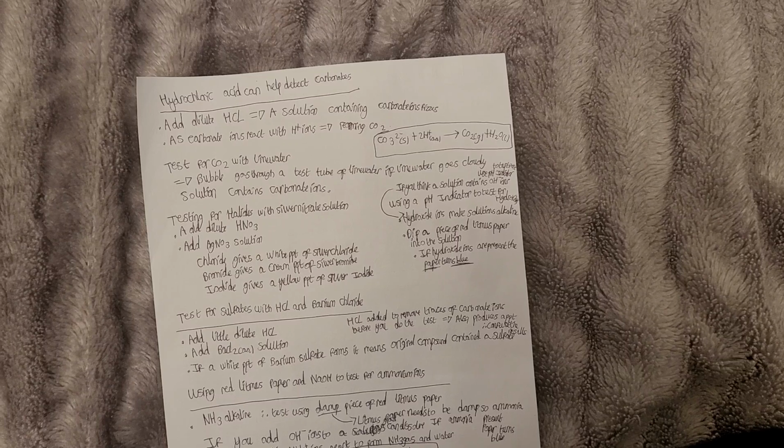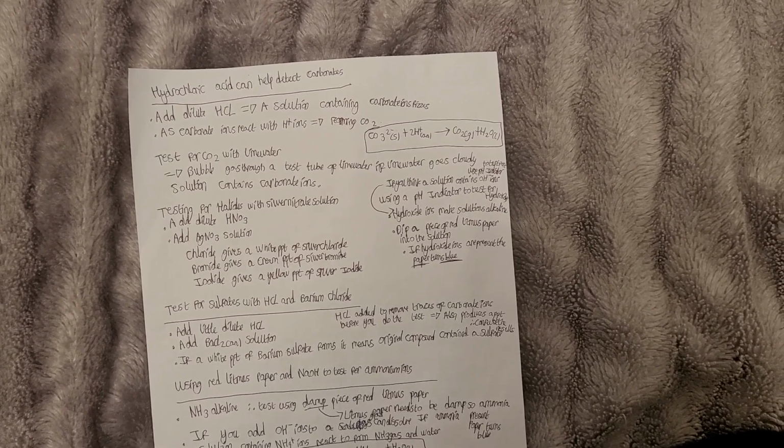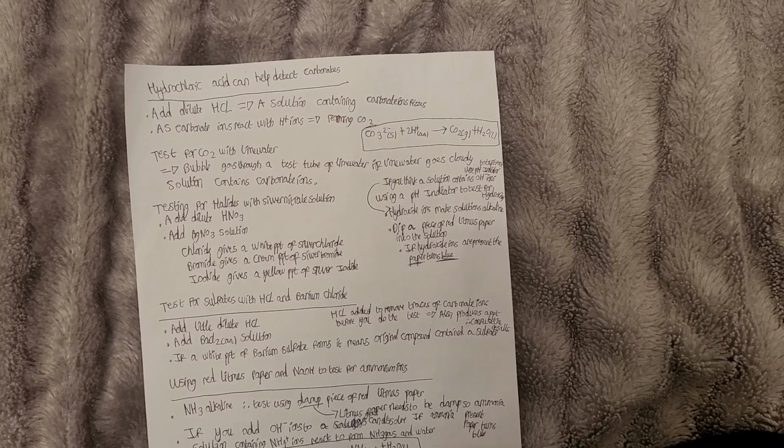If you think a solution contains OH- ions, use a pH indicator to test for hydroxide ions. Hydroxide ions make the solution alkaline. Dip a piece of red litmus paper in the solution. If hydroxide ions are present, the paper turns blue.